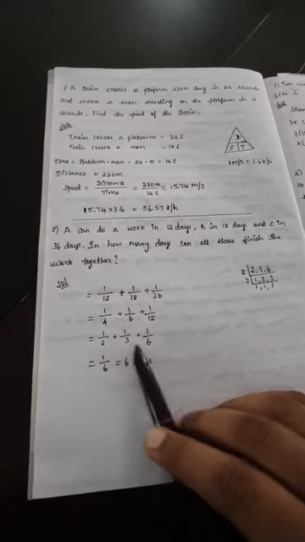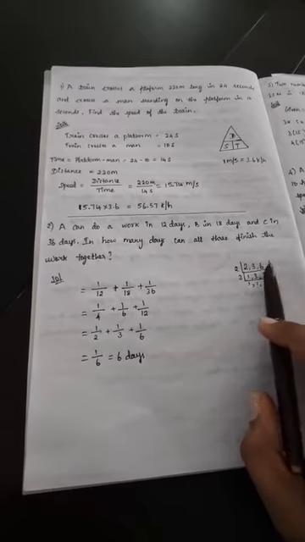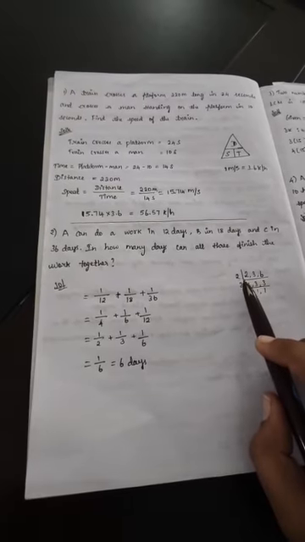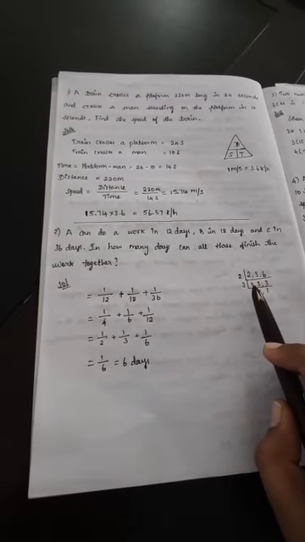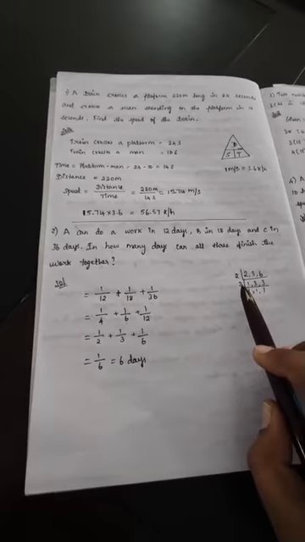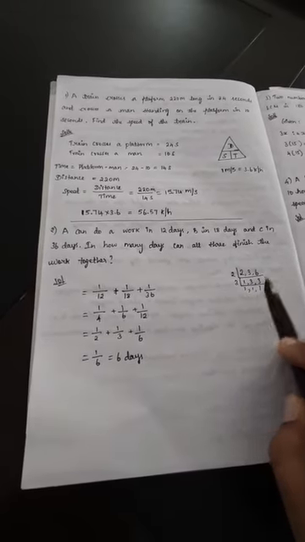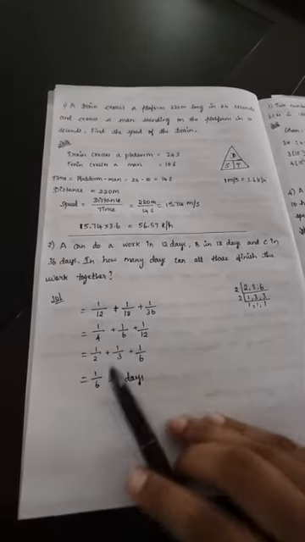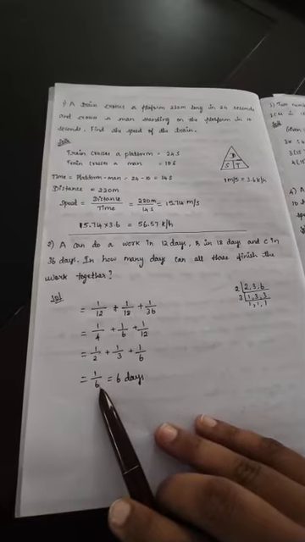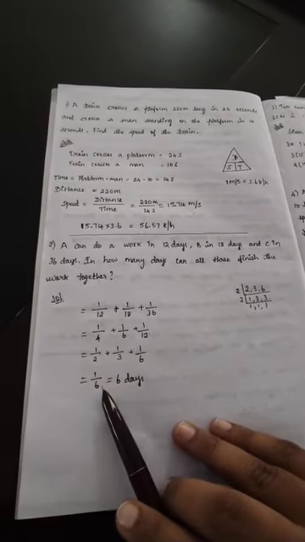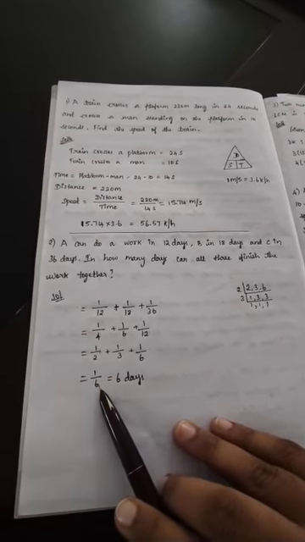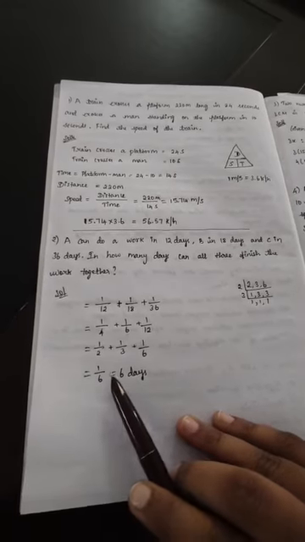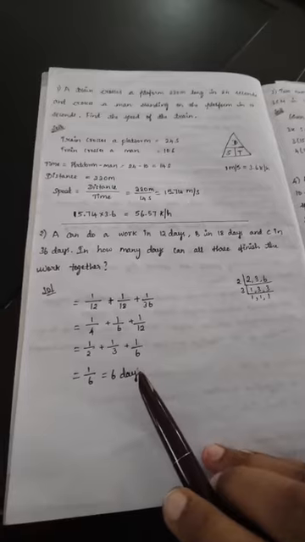So after this, we can take the LCM using the division method. So 2, 3 and 6 we can divide in the 2 table, then we will get 1, 3 and 3, then we can do in the 3 table, then we will get the answers as ones. So 3 twos are 6, so 1 by 6 is the answer. So if all together they work, in 6 days they can complete the work. So the answer is 6 days.